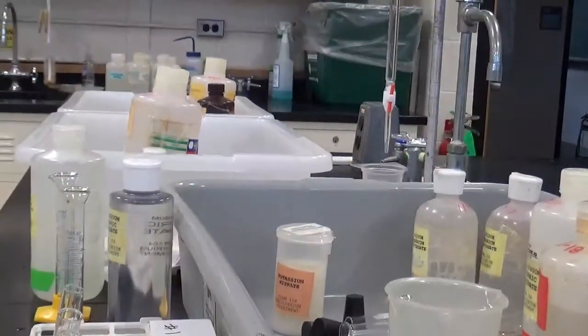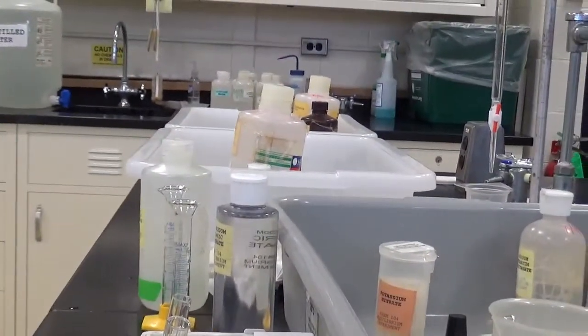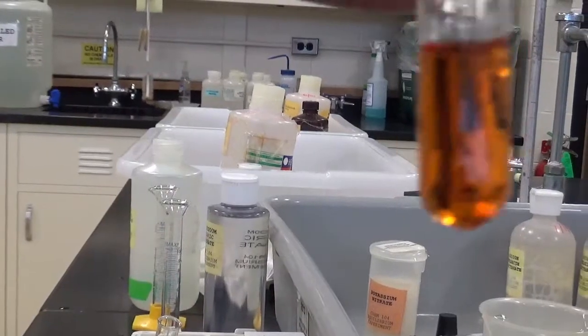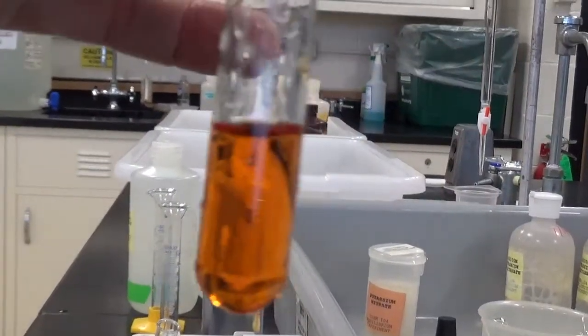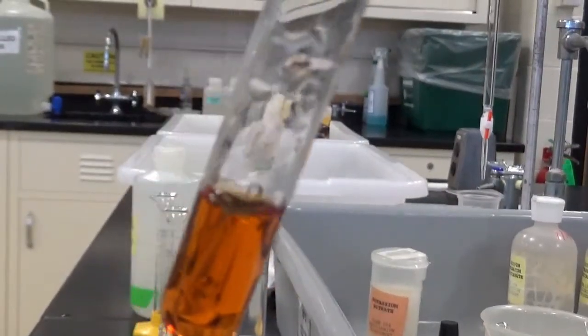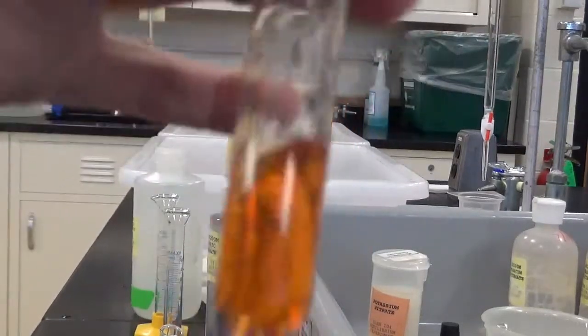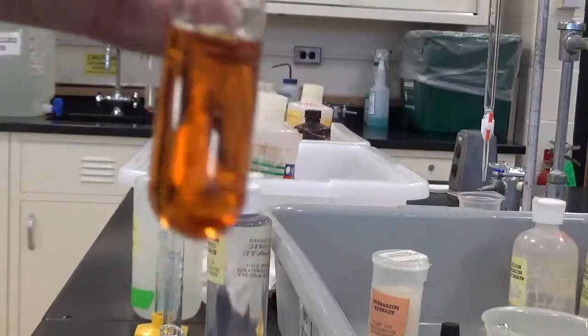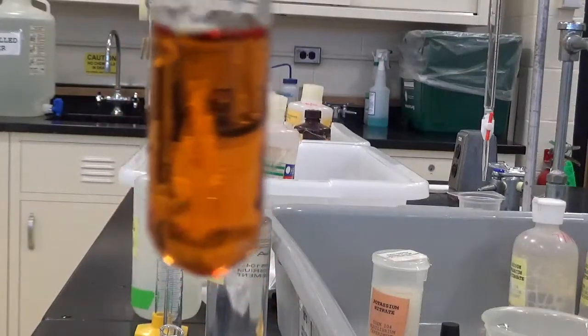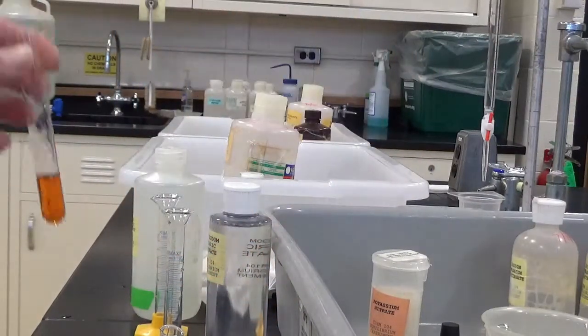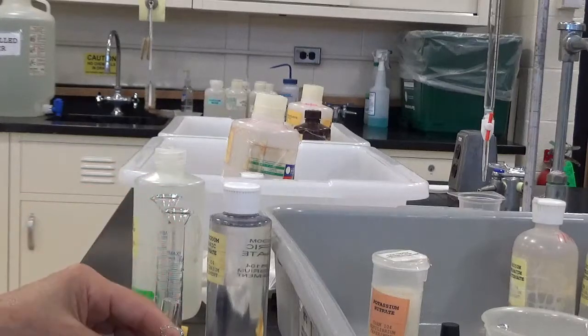I'm going to do a few tests on this to see what happens when I add various things. Here I have one of the samples, and I'm simply going to add a little bit of distilled water, just as a control. And basically, nothing happens, as you might expect. Maybe it's ever so slightly lighter, but I don't even think it is.